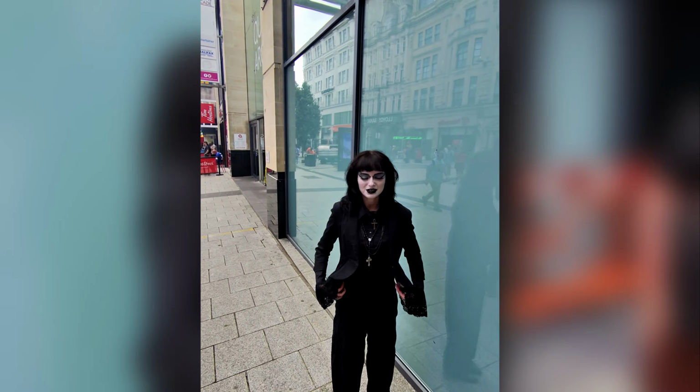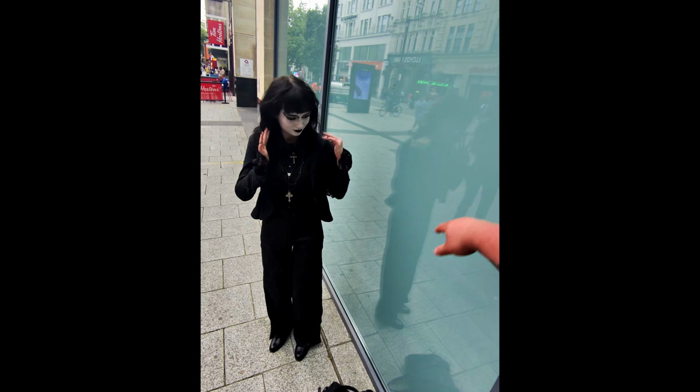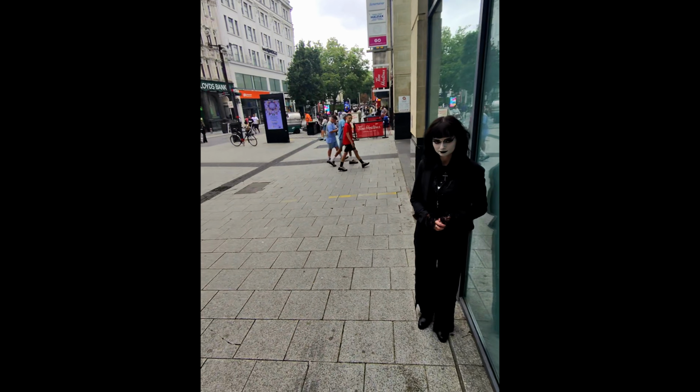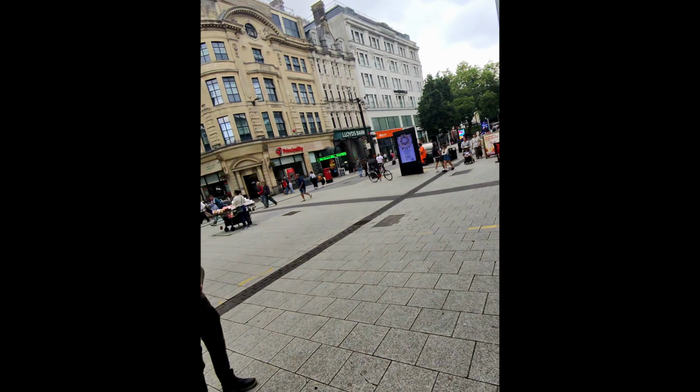Is it okay if I grab a photo of you as well? Can you lean against here if that's okay? Just a little bit further back. And can you have your back against the wall if that's okay? Amazing. And just look off that way.